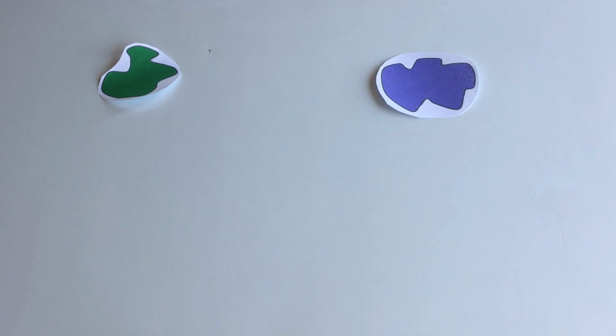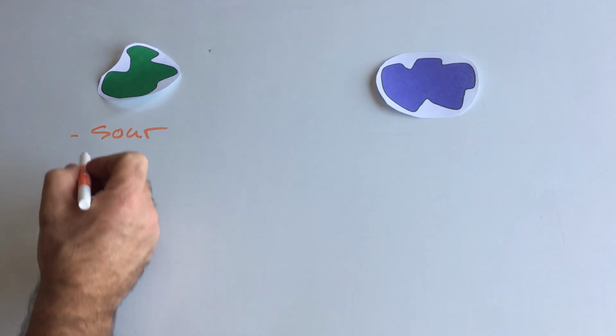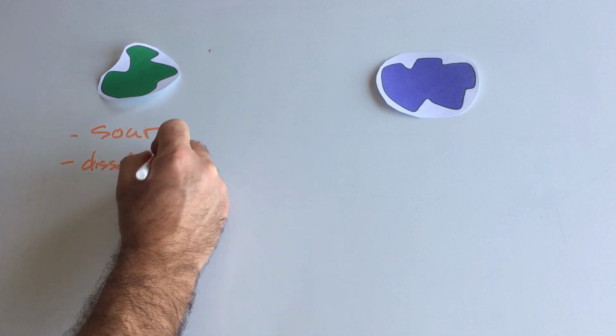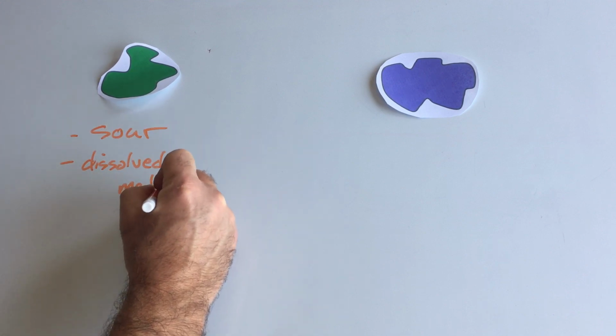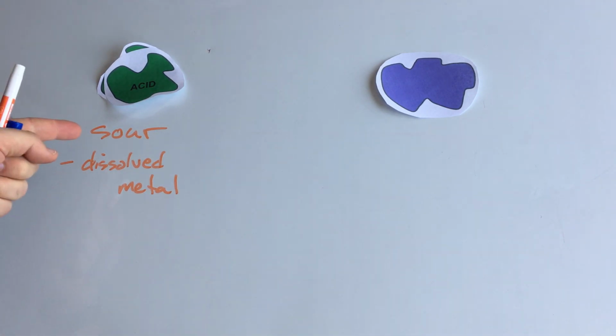And the answer is, what we used to do, and this is a really long time ago, the time of like the Greeks, is we would taste them, and if they tasted sour, or if it dissolved or corroded metal, then it got the fun name acid. Sour is like lemon, right? The citric acid in lemon makes it sour.